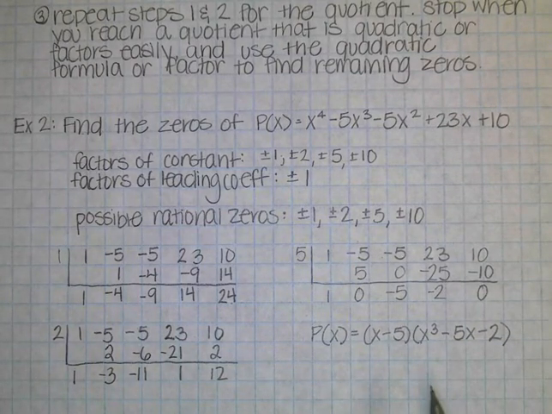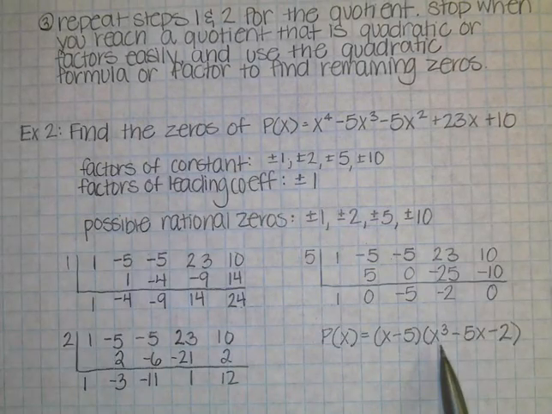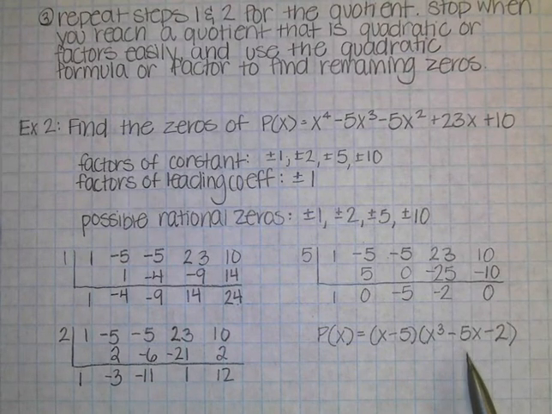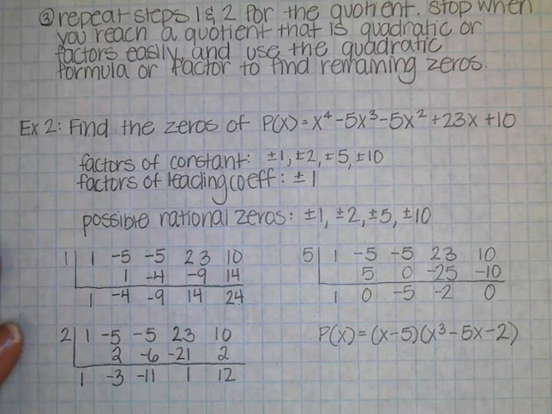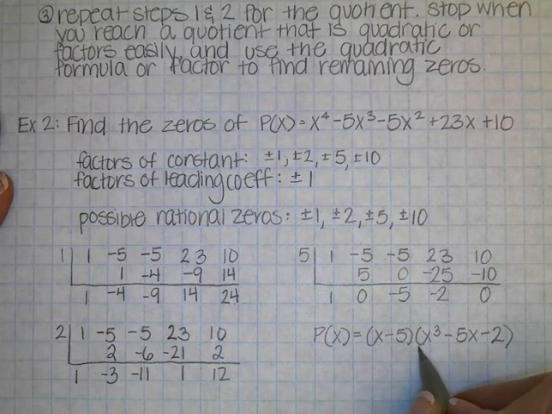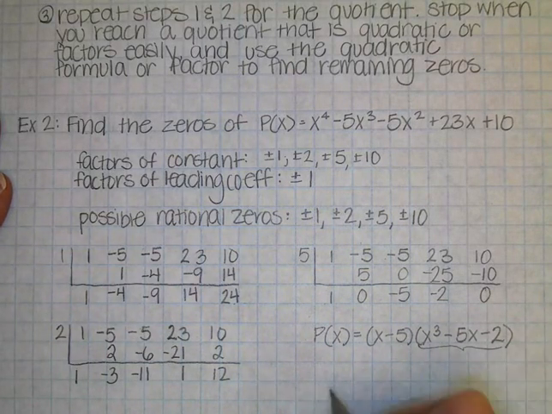Unfortunately for us, we still can't factor this, so we now have to keep testing to see which of the other possible zeros will also work. So we're going to go through from here, and you can see this process sometimes takes quite some time. Next, I'm going to try my last positive rational possible 0, and we're going to do that with the quotient.